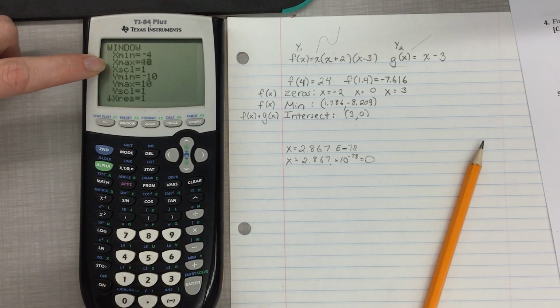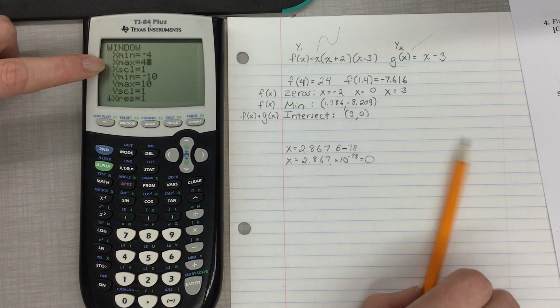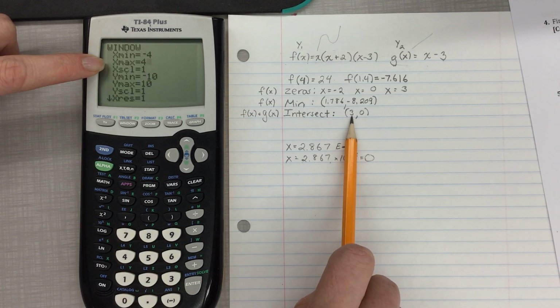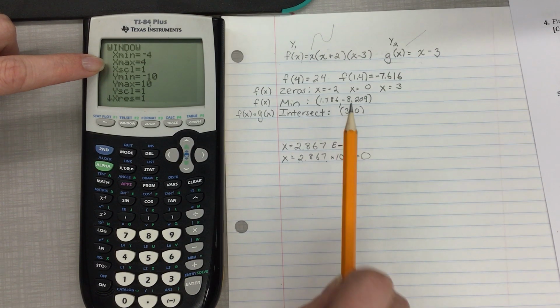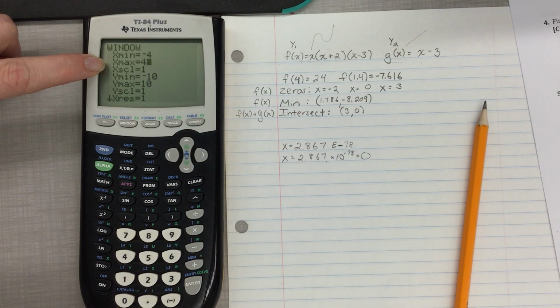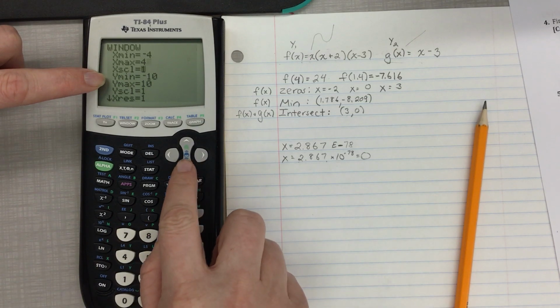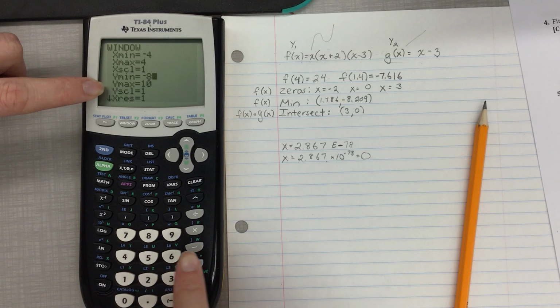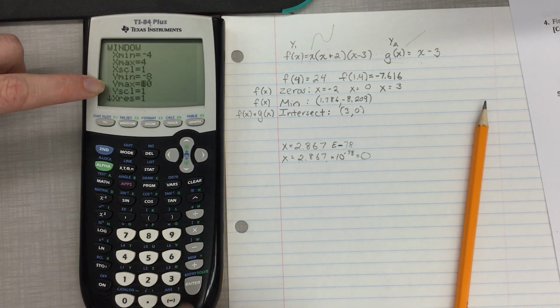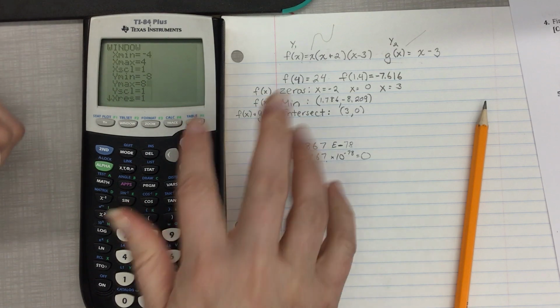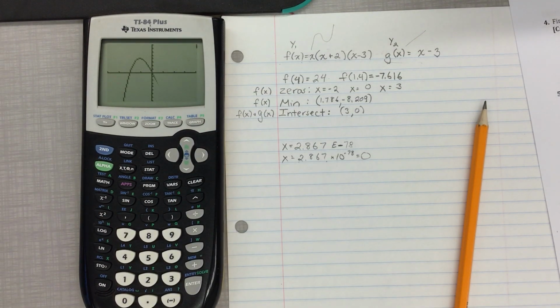My X maximum, I'm gonna use that positive 4 because we know our functions intersect at (3, 0), and there weren't any mins or maxes or anything interesting to the right. My Y minimum, let's do a negative 8 and see if that's good. And then Y maximum, let's do a positive 8.